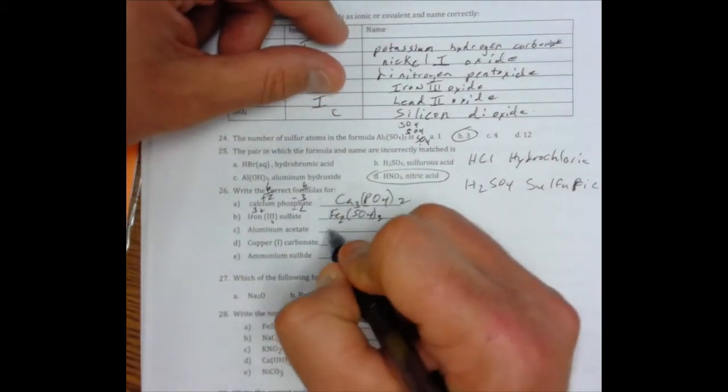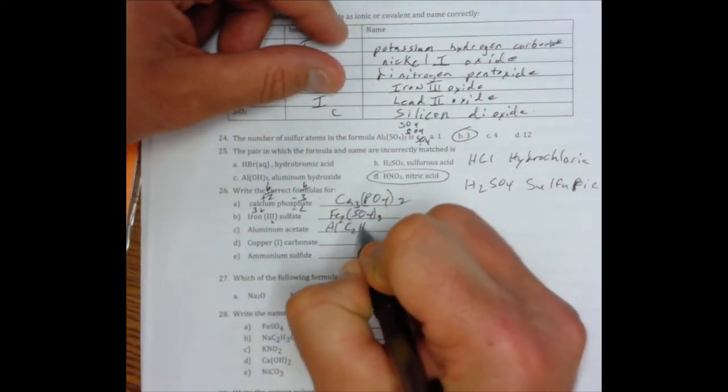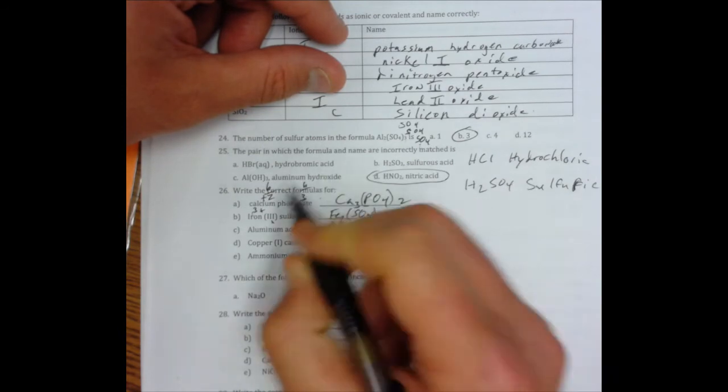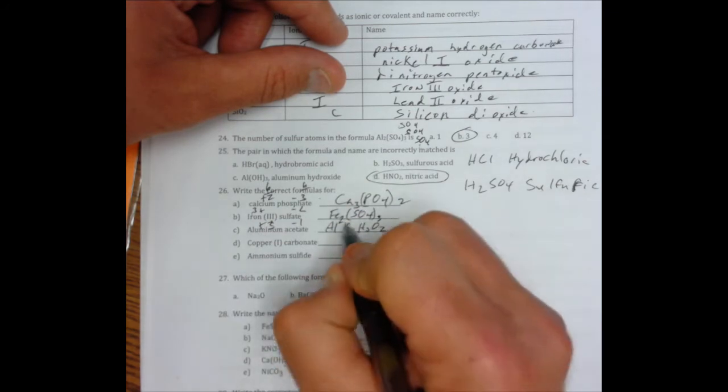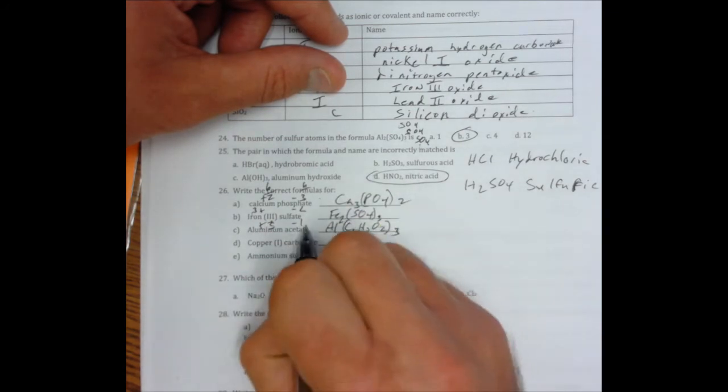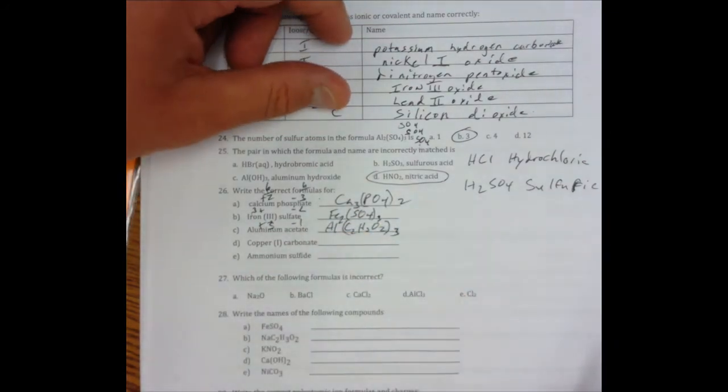Aluminium acetate, AlC2H3O2. The charge of acetate is -1. The charge of aluminum is +3. So we need 3 -1s to balance out 1 +3.